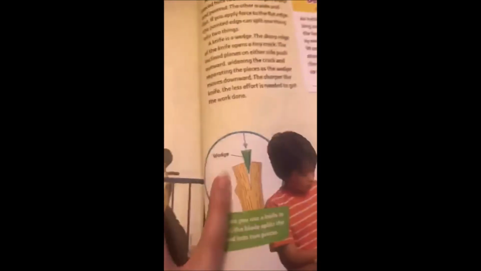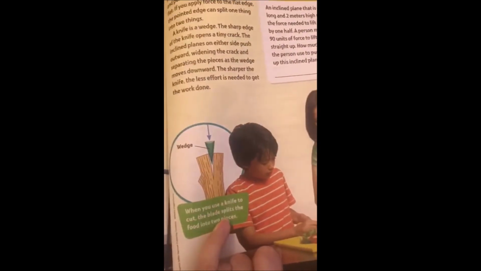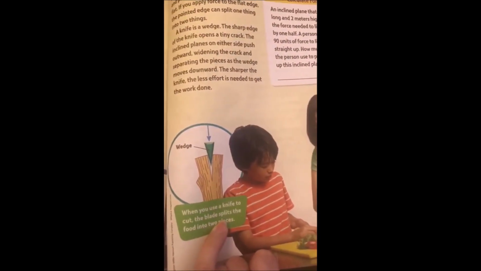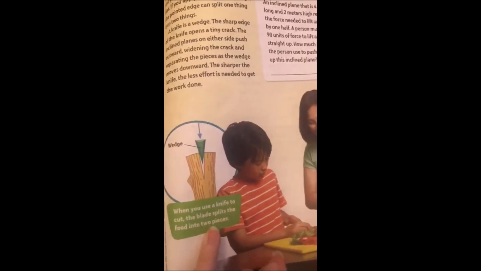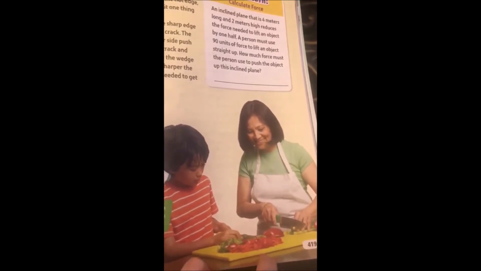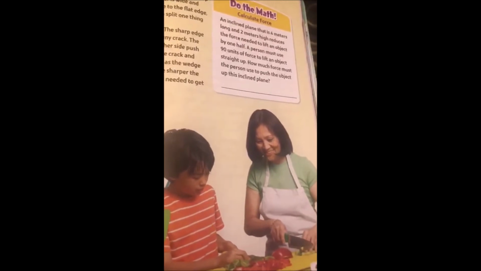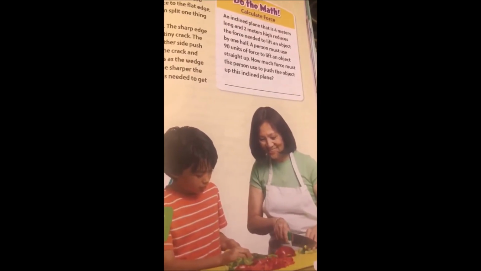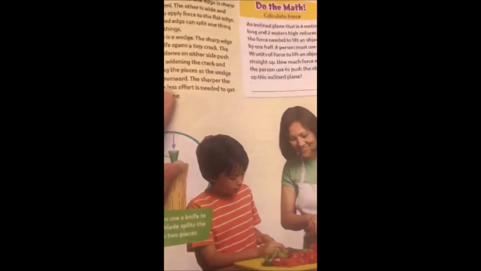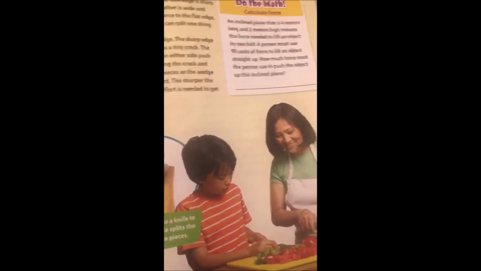Same thing for the wedge over here. When you use a knife to cut, the blade splits the food into two pieces. Here, as you can see, using a knife to cut only with your hand is sometimes very difficult. So a wedge is two inclined planes placed back to back like this, okay?